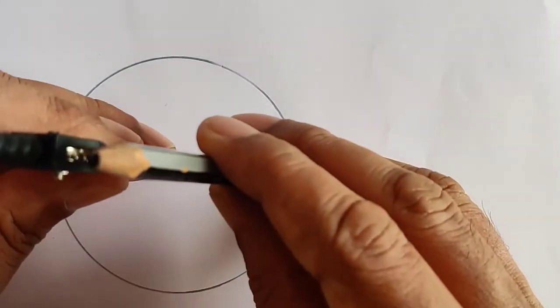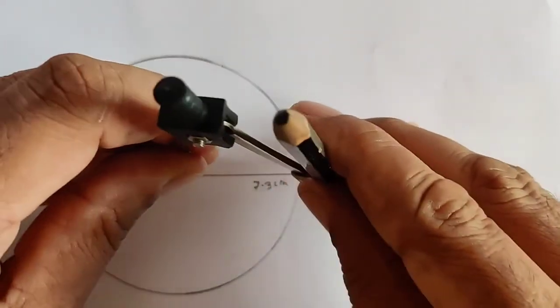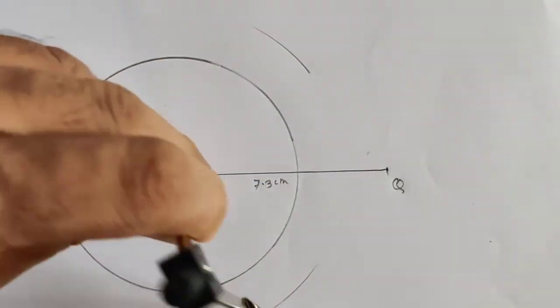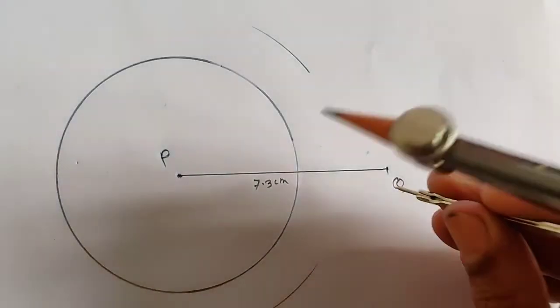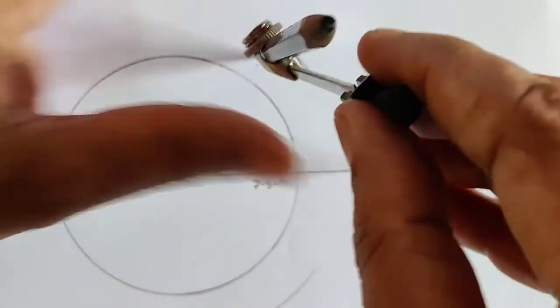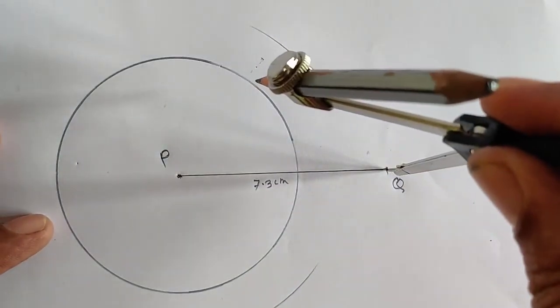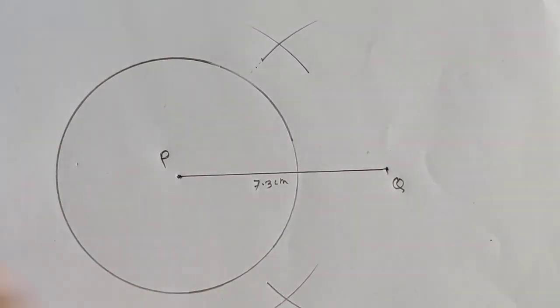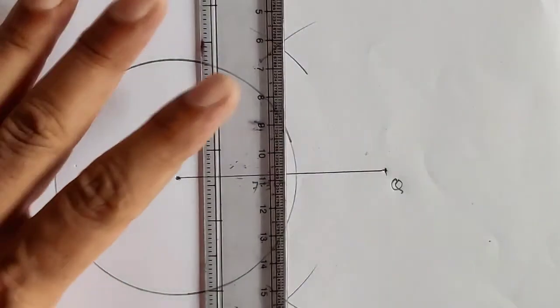You know how to bisect. With P as a center, take more than half the distance and draw one arc above and below that PQ. With the same distance, with Q as a center, draw the arcs intersecting the previous arcs here and here. Now draw the line passing through these two.